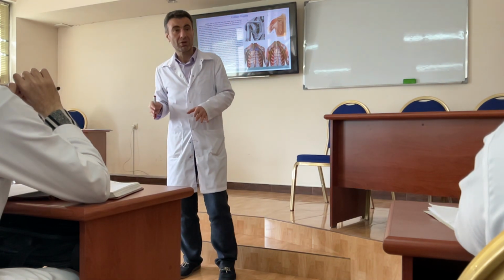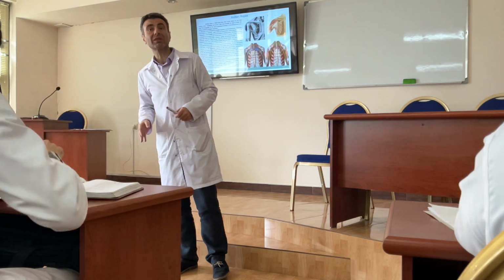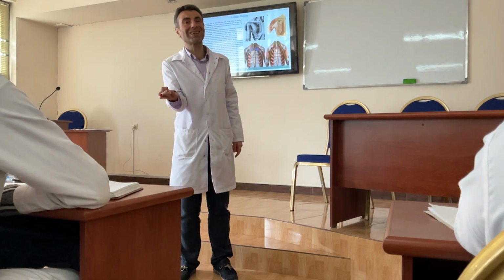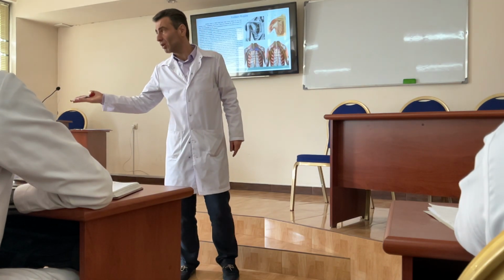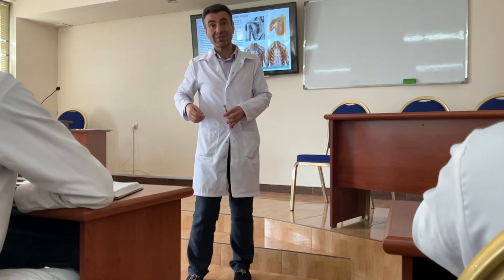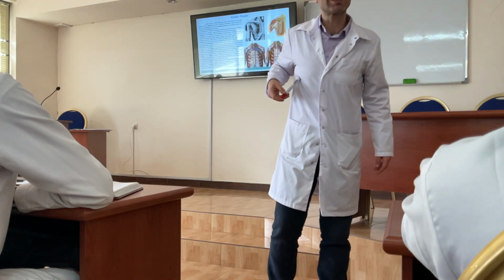Triangle number 2, the position of elements is again kept. The vein is located medially, the artery is located laterally, but the plexus brachialis, as I said before, gives three cords: medial cord, lateral cord, posterior. The vein doesn't receive any veins inside this triangle. The artery inside this triangle gives only one branch, which you know very well. We call it arteria thoracalis lateralis.